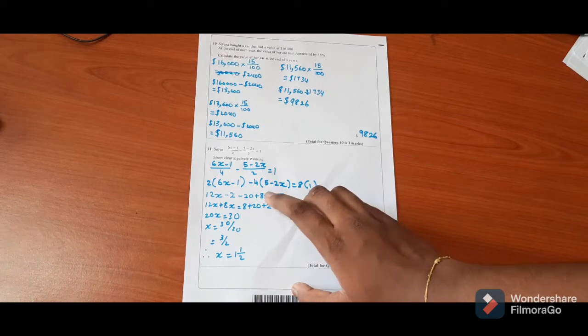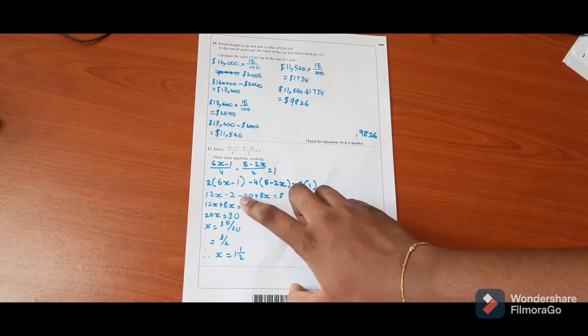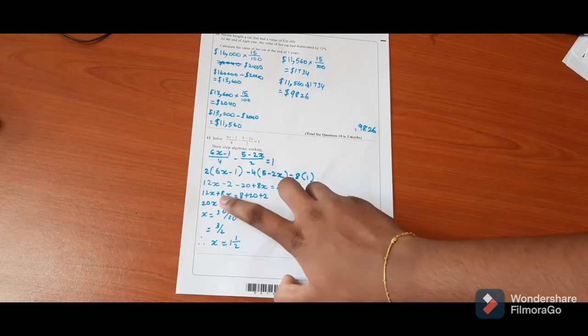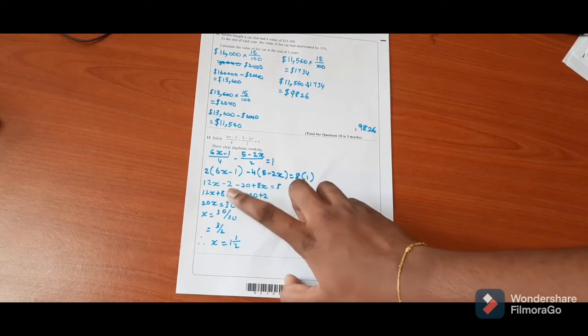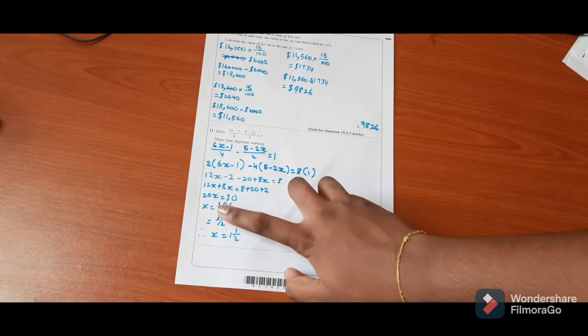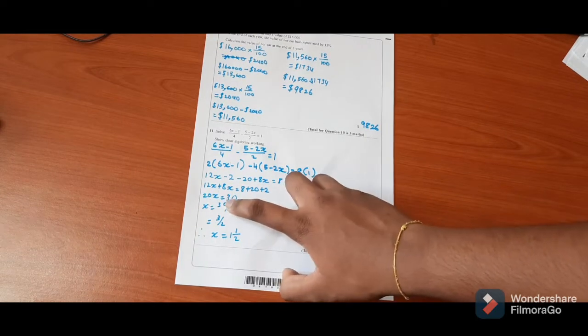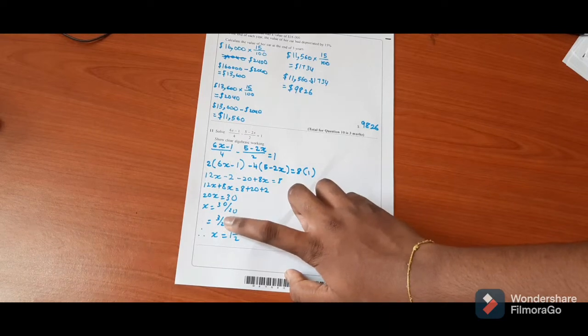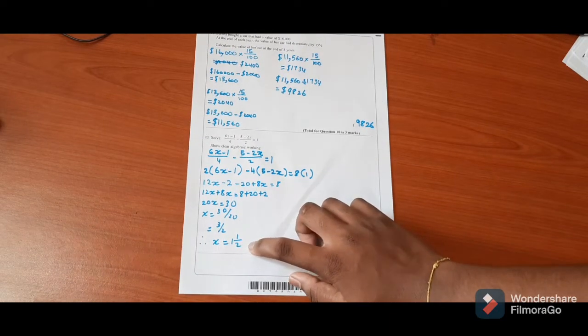equals 8. Bring all the x's to one side and bring all the numbers outside. You will get this line. Now plus the 2x's gives you 20x, plus the numbers you'll get 30. Bring down 20. So 30 over 20, which is the same as 3 over 2. Therefore, x is 1.5.